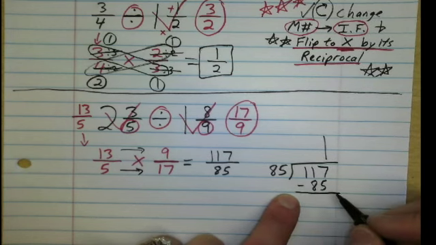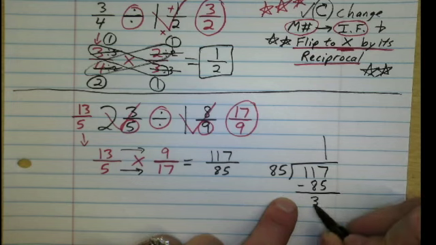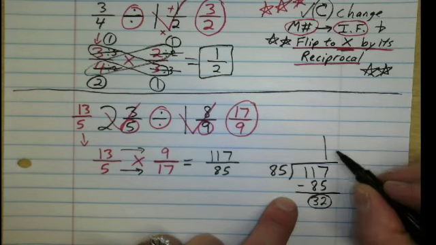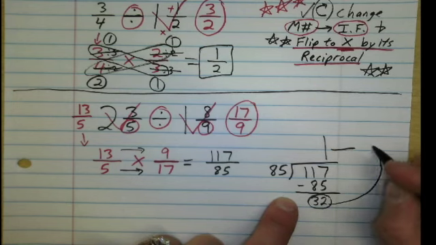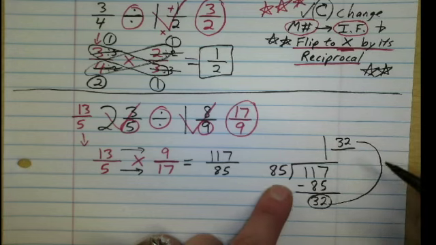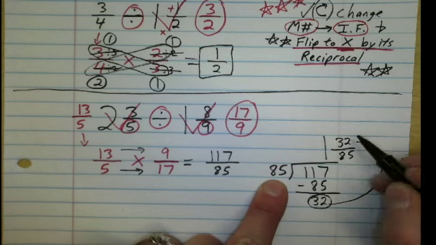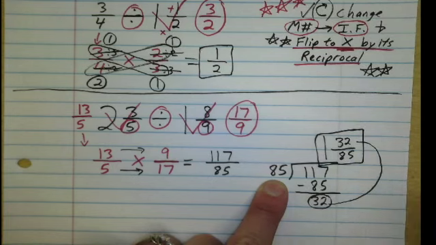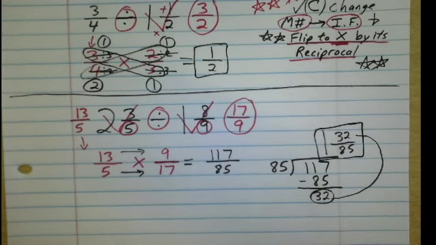And when I subtract here, I end up with 32 as my remainder. So when I make a fraction bar, 32 goes on the top over the 85 I was dividing by. 1 and 32 over 85ths is your answer. That's kind of the interesting numbers there.